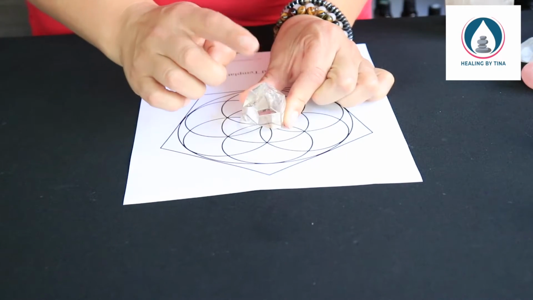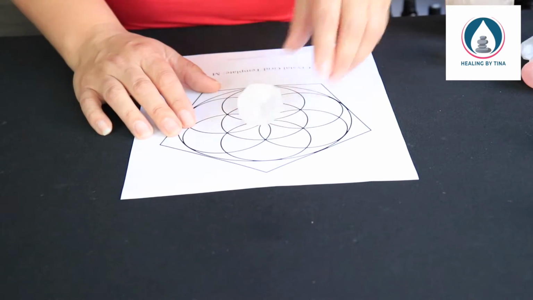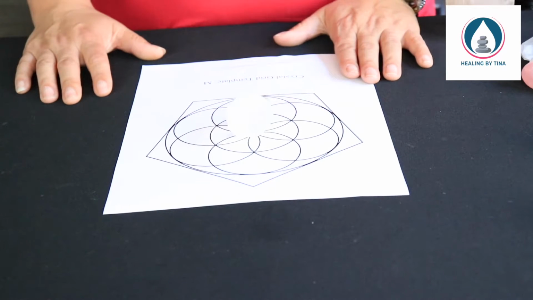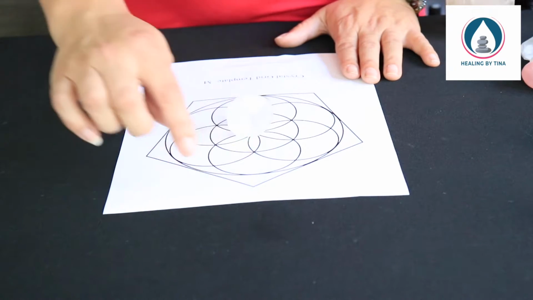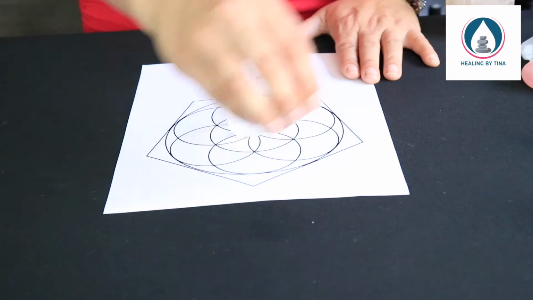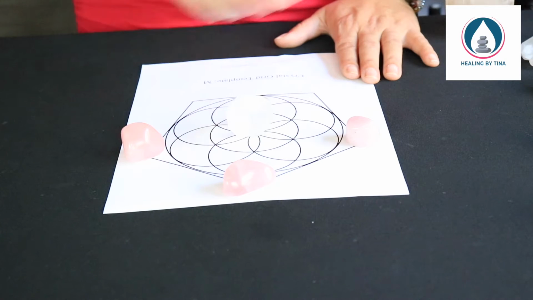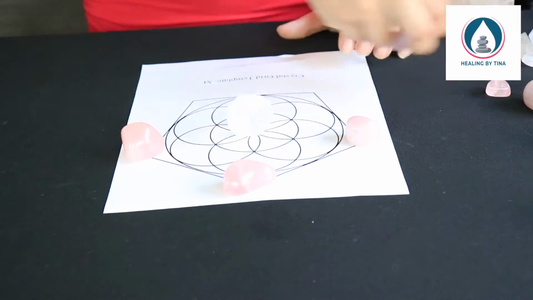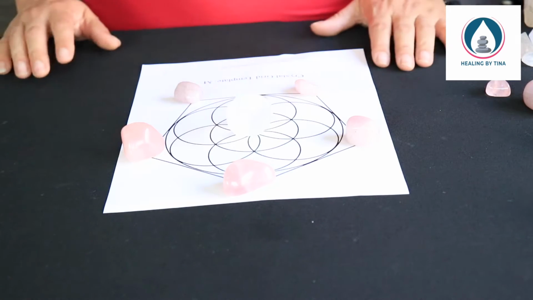You can see that it's terminated to a point at the top. Maybe I'm going to go with a different quartz. I like this one better. It stands up straighter. So because this is a love and relationship grid and we're using quartz, I'm going to use rose quartz for the corners of this particular hexagon. So I've got my rose quartz here, and I'm just going to set it up. Very simple. So here's my rose quartz and my clear quartz.